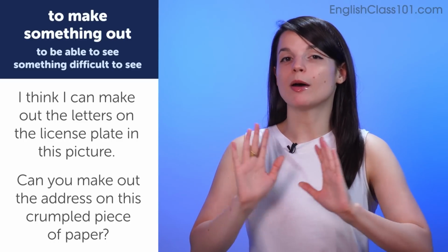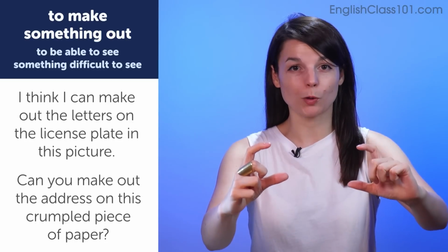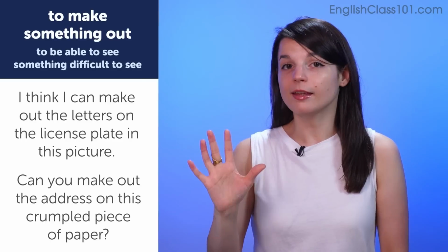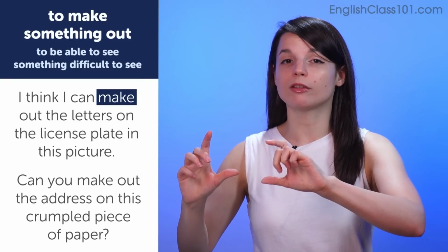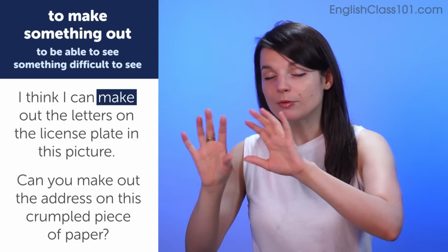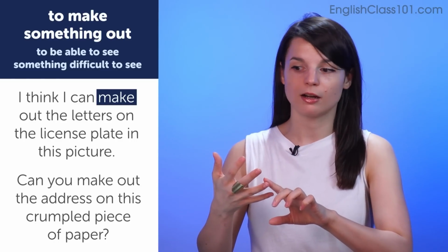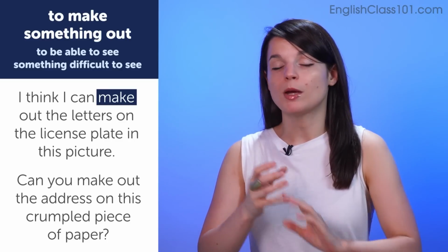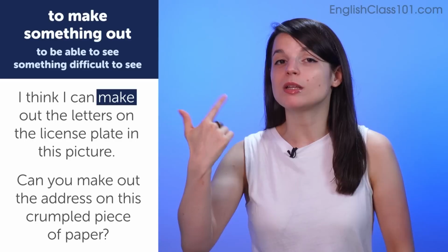So the first example is about a picture. A license plate is the numbers and the letters we attach to a car when we register the car. So I think I can make out the letters on the license plate in this picture shows us that the picture is difficult to see. Because we're using the phrasal verb, make out. Using make out shows us that there's something about the picture that makes it difficult to see. Maybe the letters are really small, or the picture is not clear, or there's some other reason that it's difficult to see. But using make out the letters shows us that it's kind of hard to do, but maybe it's possible in this case. The second example sentence is a question.